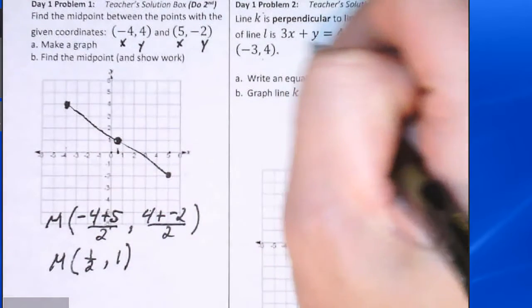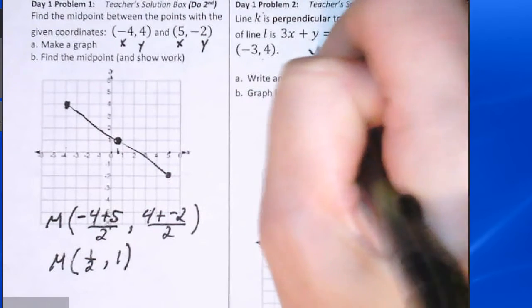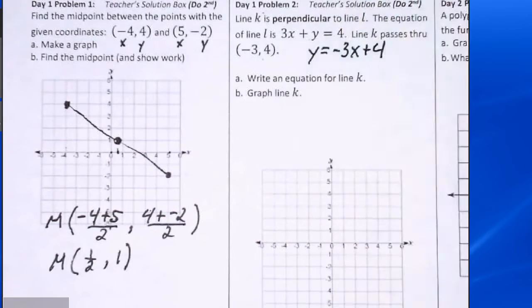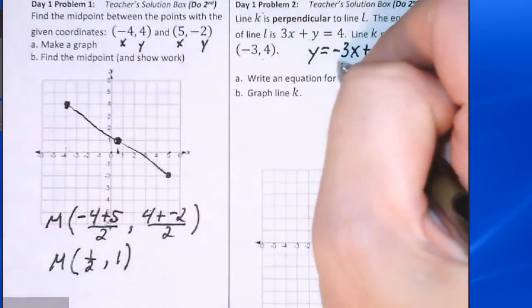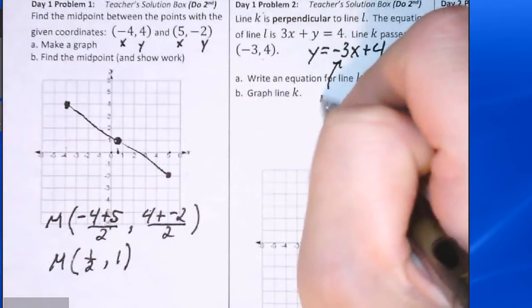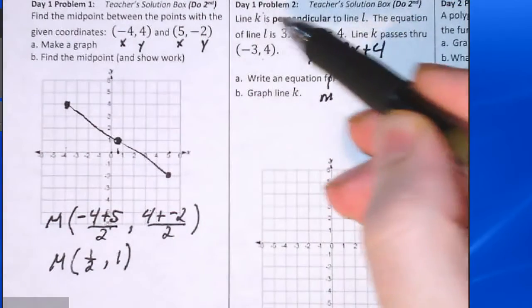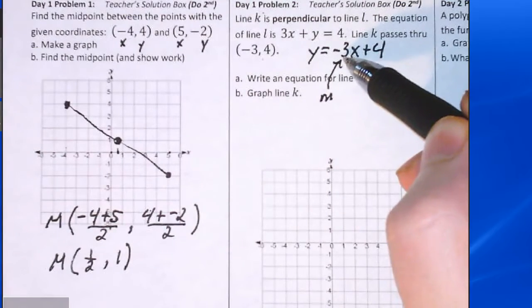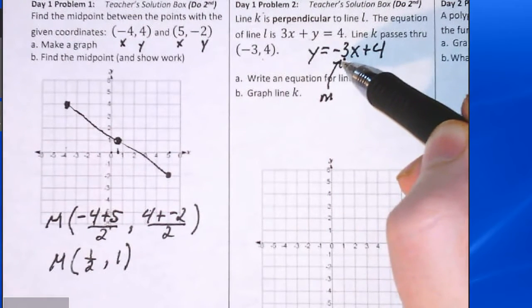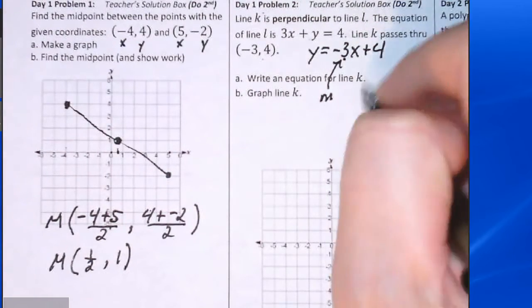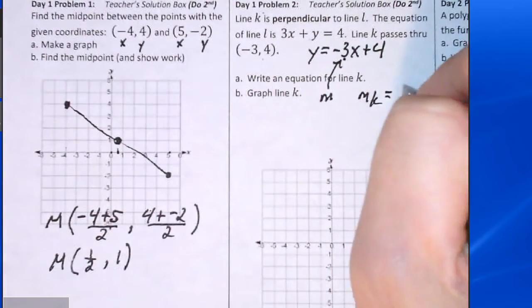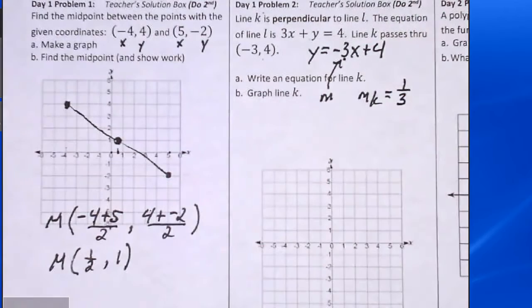So let's take the equation for line L and put it in slope-intercept form. By doing that, we can tell the slope. Now we are told that line K is perpendicular to line L, so the slope of line K is not -3, it's going to be the opposite reciprocal of -3. The opposite reciprocal of -3 is positive 1/3.